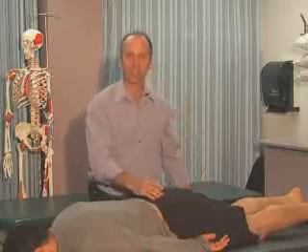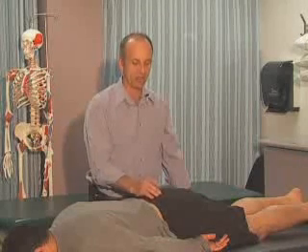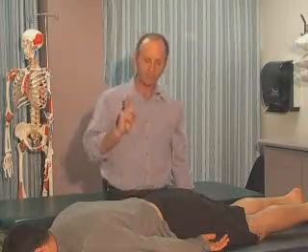So again, when you do this, you're looking for pain or discomfort with any of those movements. If the SI joint is affected, or it's hypomobile or irritated, usually it'll show itself with joint play. Now I'm just going to come around here.